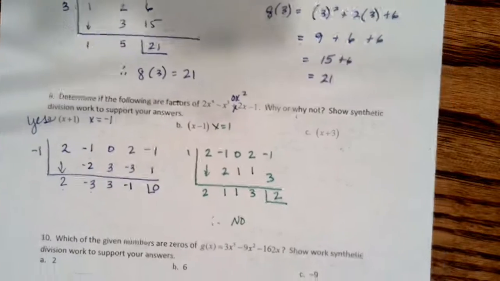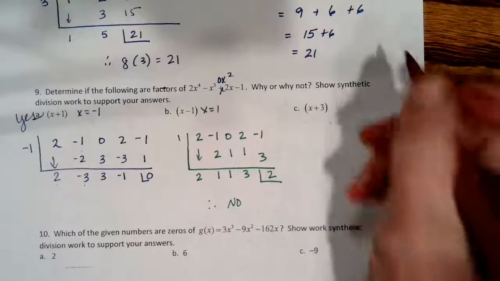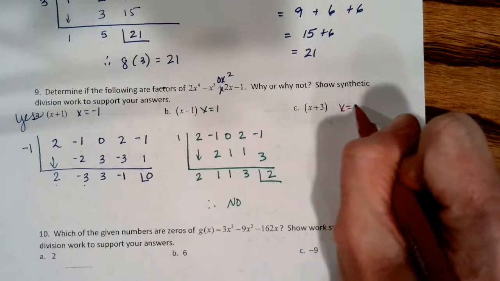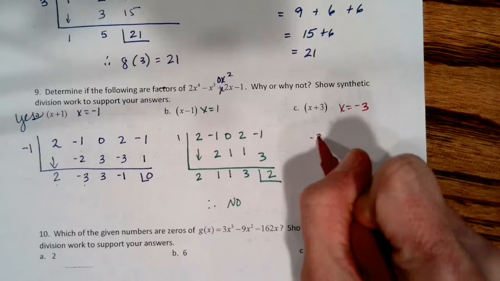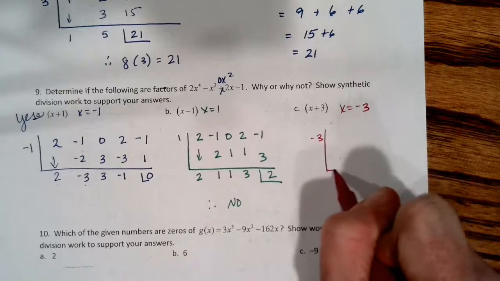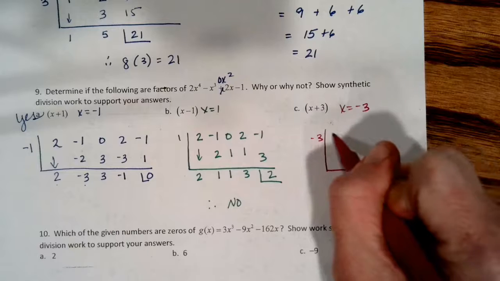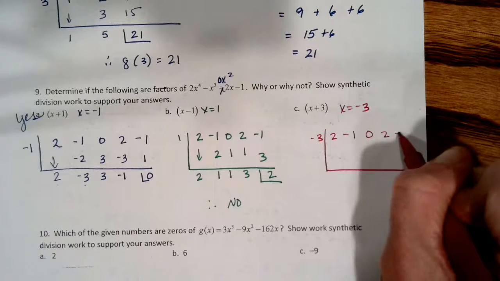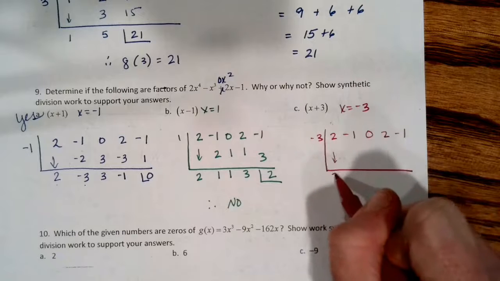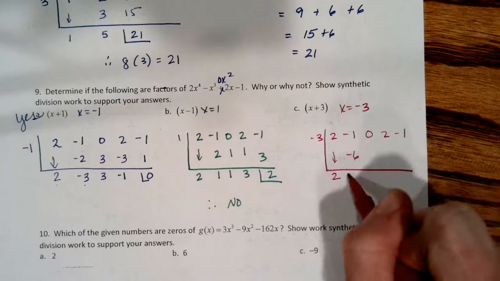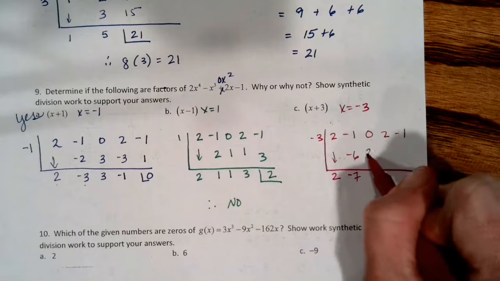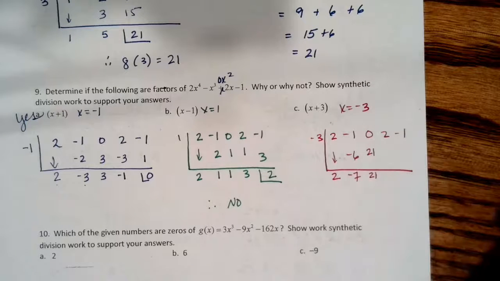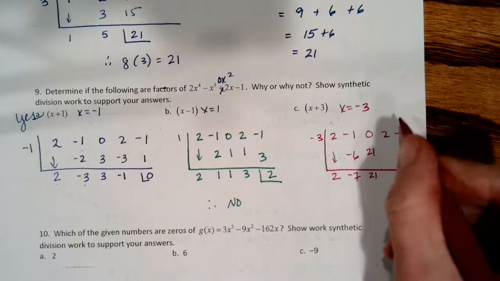Alright, let's check out x plus 3. x is equal to negative 3, so I'm testing to see if negative 3 is a solution. So I have 2, negative 1, 0, 2, and negative 1. 2 comes down. Oh dear, this one's getting into high numbers fairly quickly.